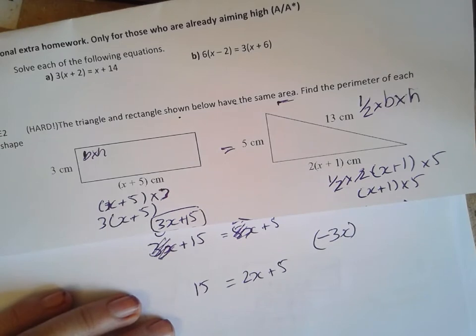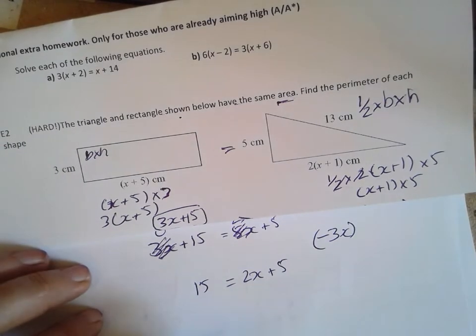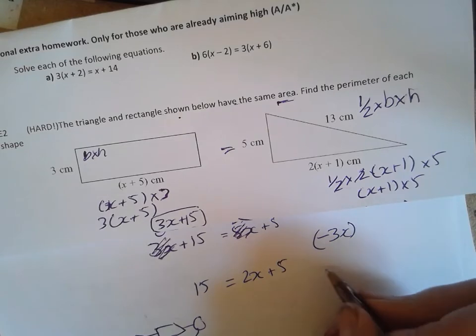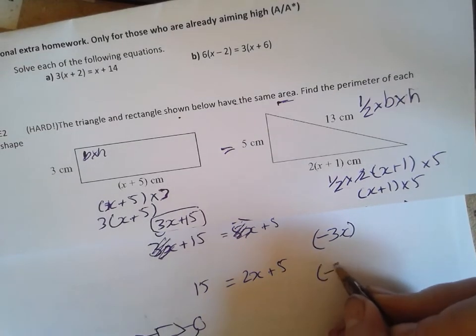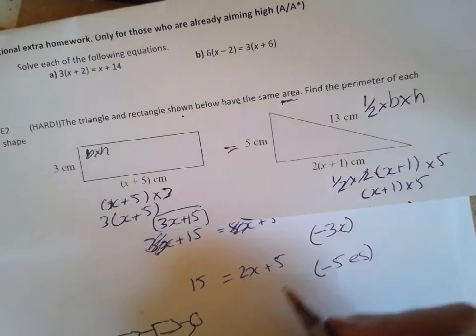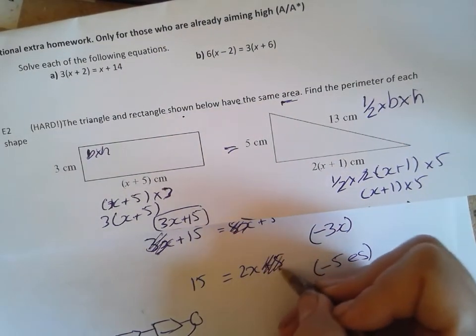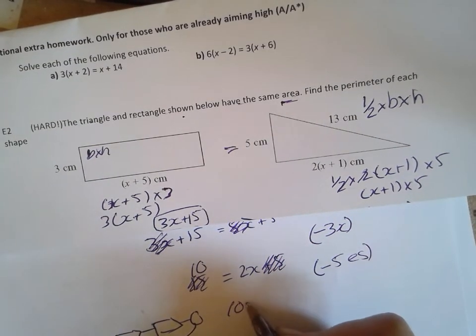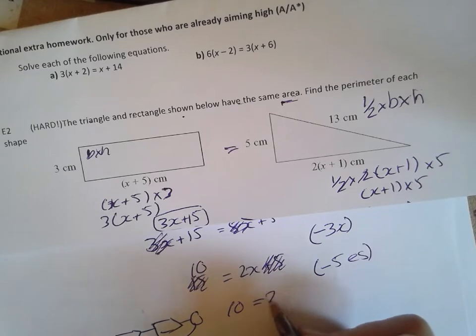Then you can use the function machine method, but you can also use the balancing method, and lots of people in the class use the balancing method, so I'm going to use it. Now I don't want that, so I take away 5 from each side, because everything has to be done to each side so it balances. So it's equal to 10. So 10 equals 2x.